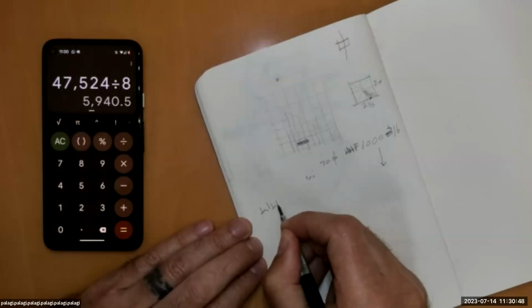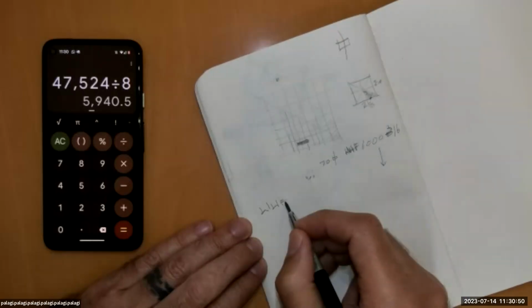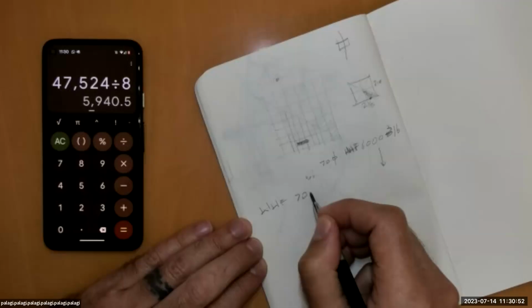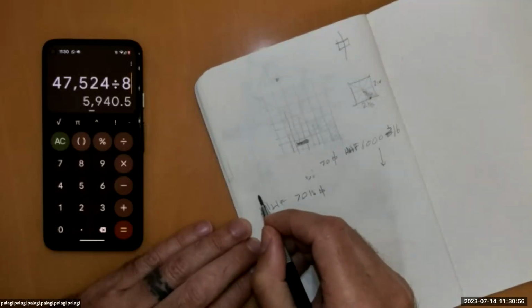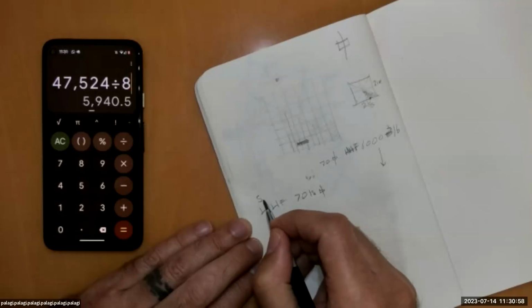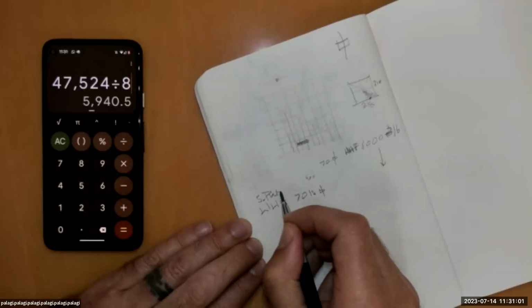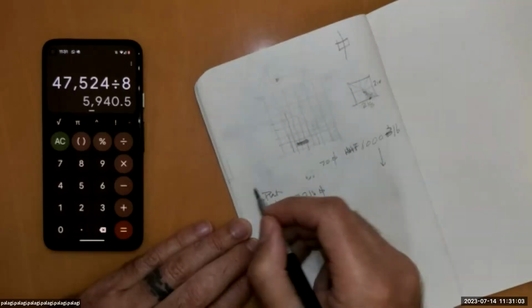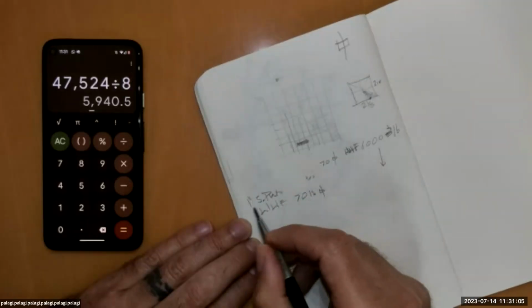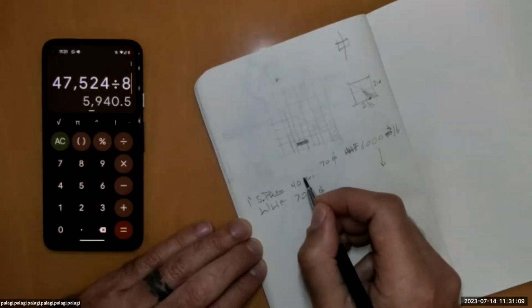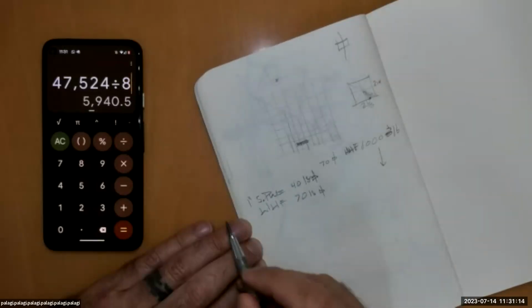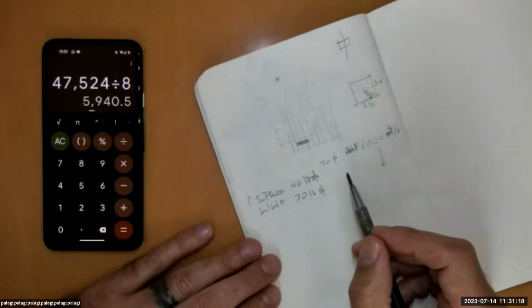The weight of the WWF beams was 70 pounds per square foot. There is a piece of steel plate, let's say 1 inch thick, that is about 40 pounds per square foot. And that's kind of the roof buildup.